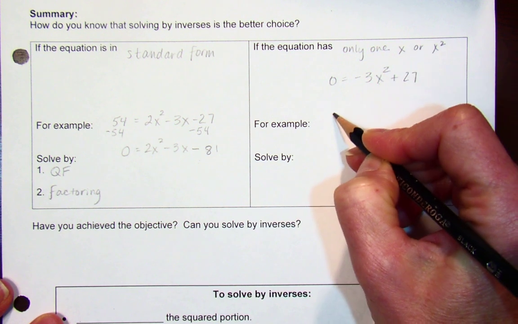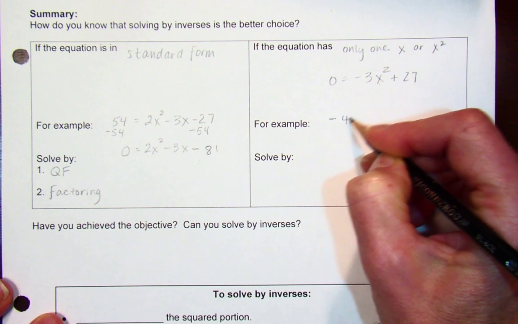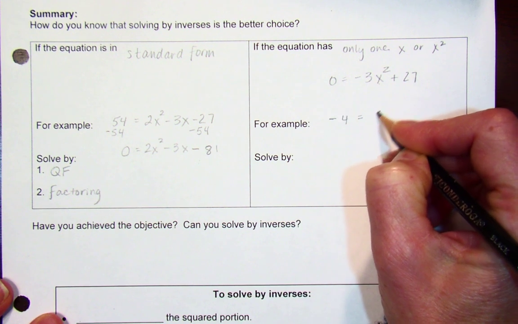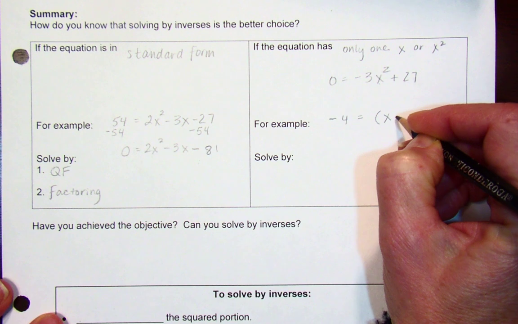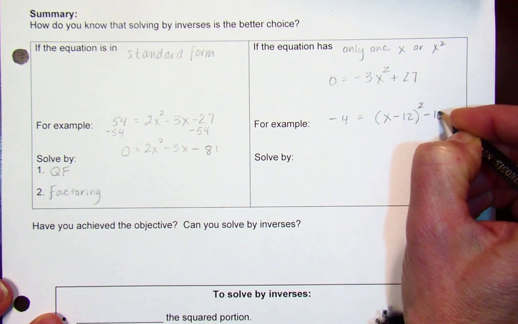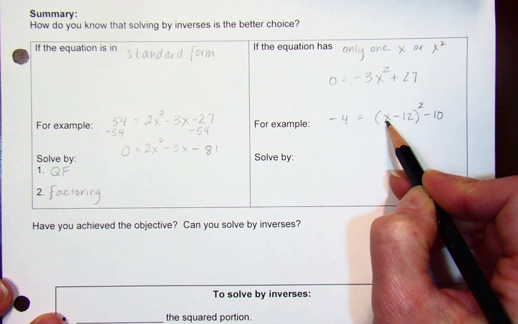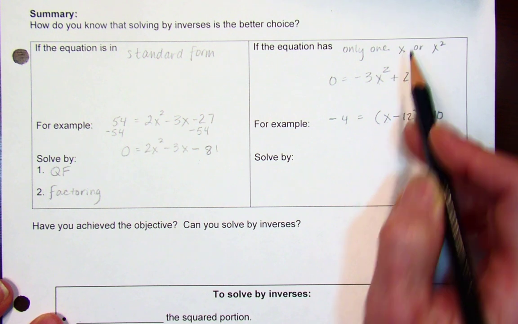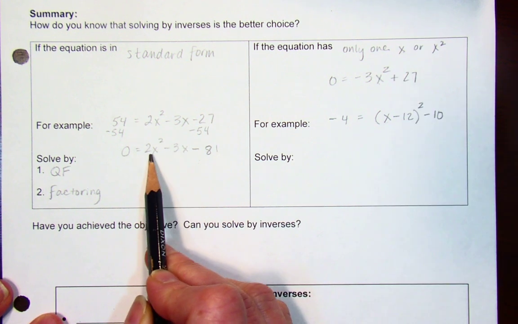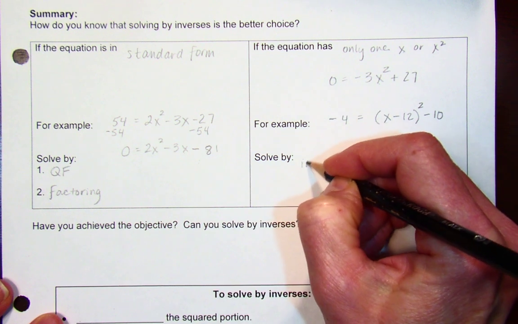Or let's say that you had negative 4 equals the quantity x minus 12 squared minus 10. There is one x here that you see. It will be an x squared, but there's only one of them that you see. You don't see two x terms the way you do in standard form. So in either one of these cases, you would solve by inverses.